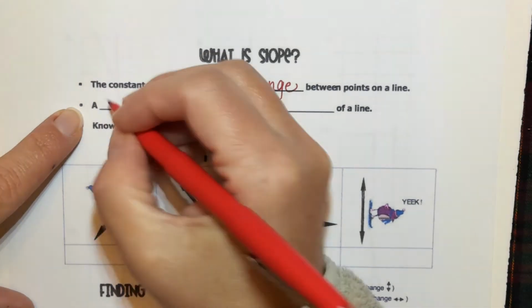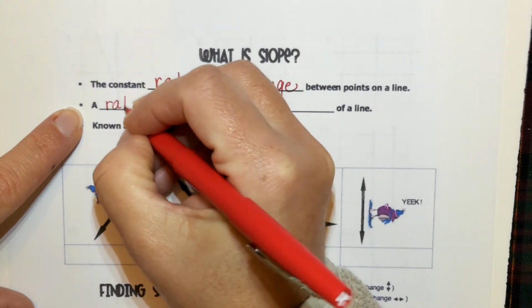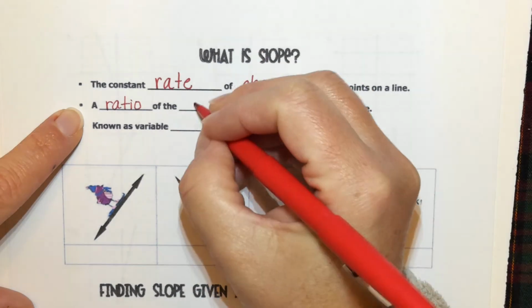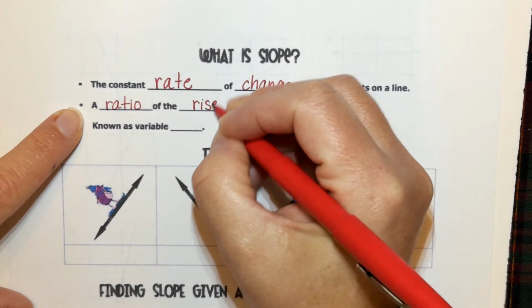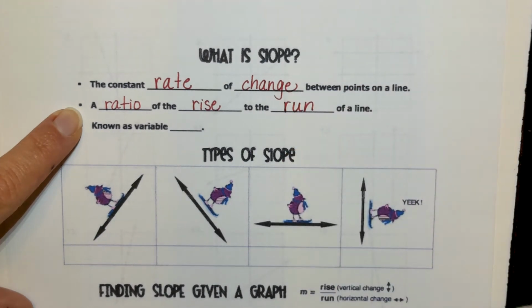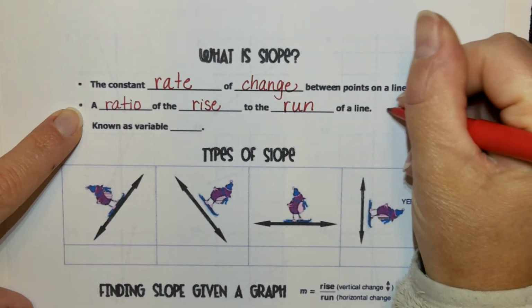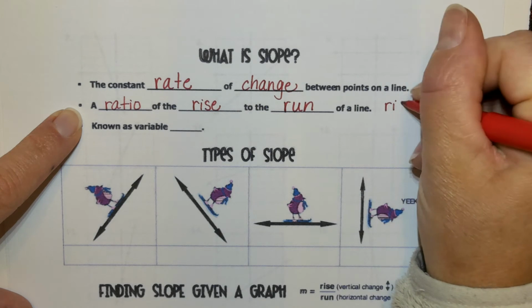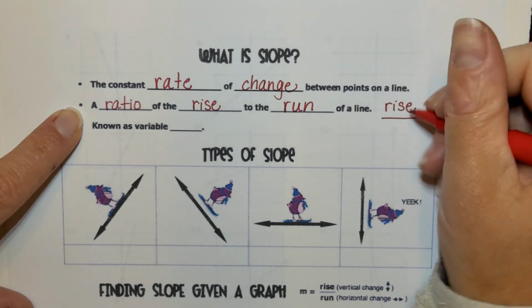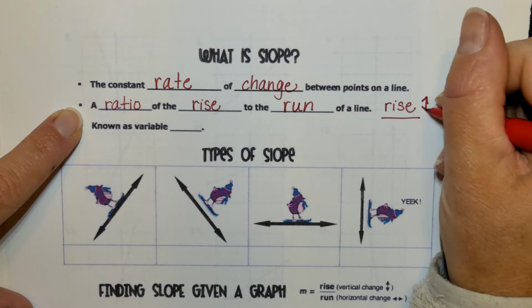The next bullet point, let's fill in the blanks. It is a ratio, which means a fraction, of the rise to the run of a line. So it's a ratio, which means a fraction, where we look at how the rise is changing.